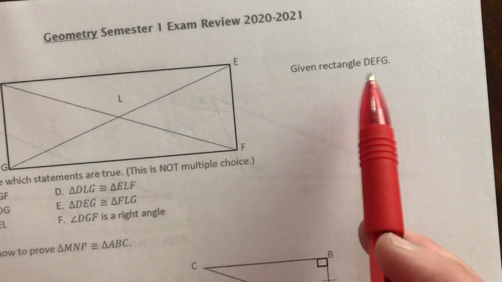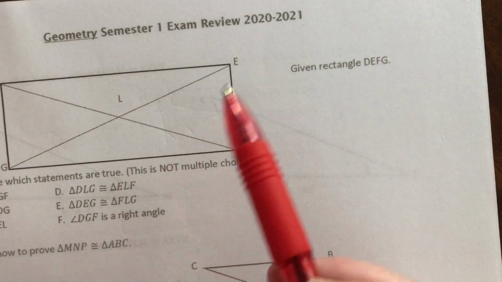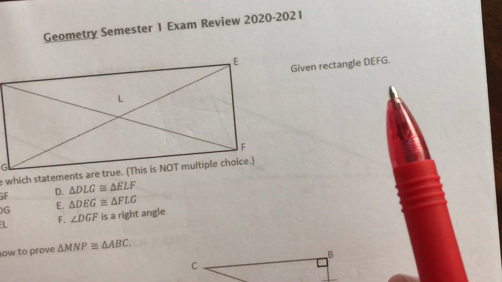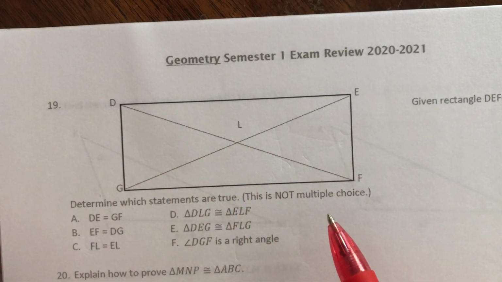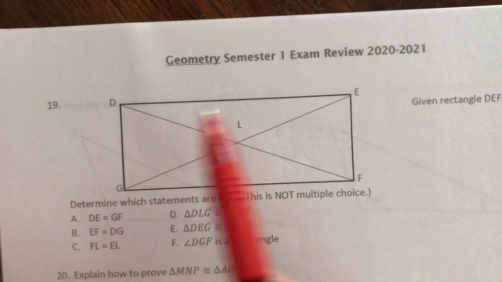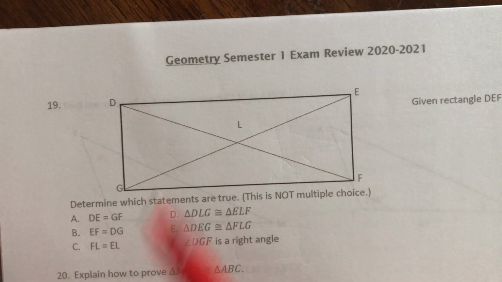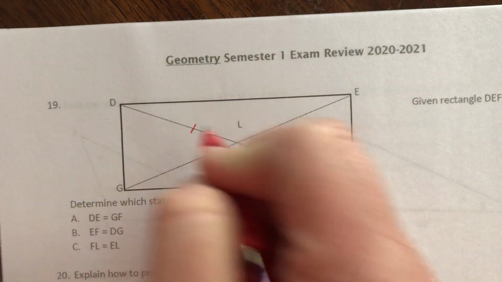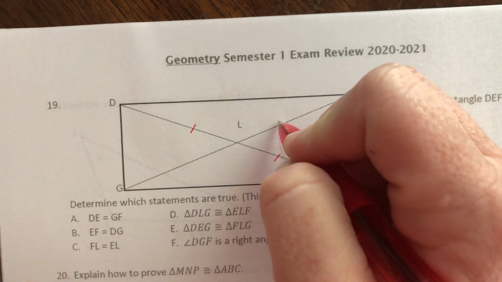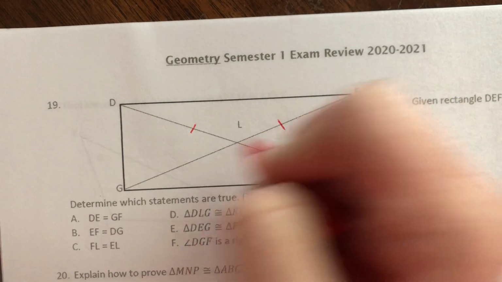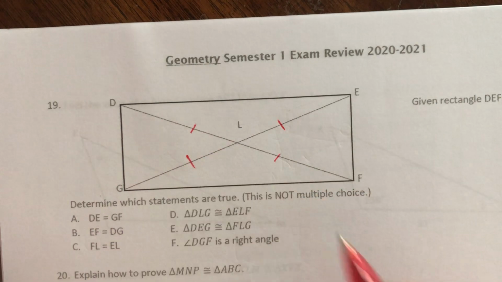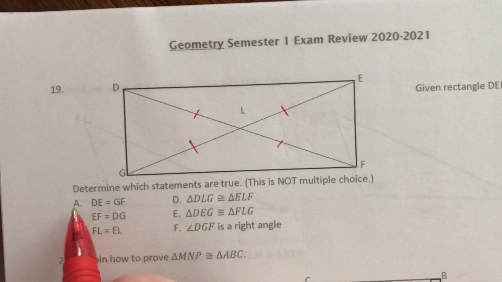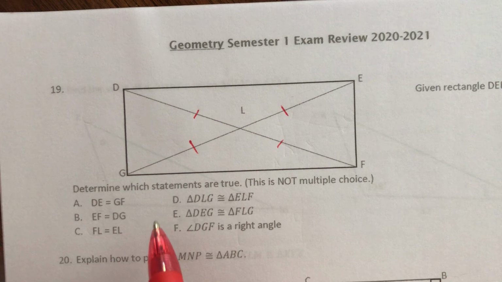First of all, over here to the side, it tells us that this is a rectangle. So we know that all parallelogram rules apply and all rectangle rules apply, right? So both pairs of opposite sides are parallel and congruent. All four corners are 90 degrees. Our two diagonals are the same length, and the diagonals bisect each other. So this is congruent to this, and this guy would be congruent to this guy, since these are congruent to each other. All right, so A, DE is congruent to GF.